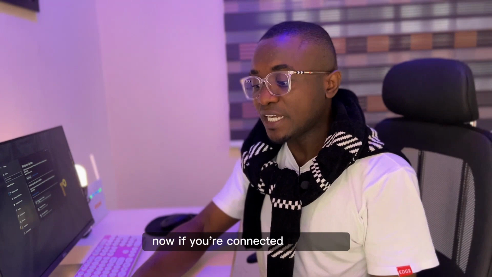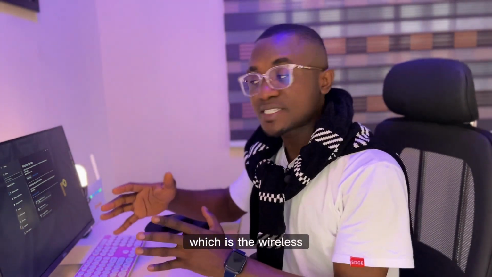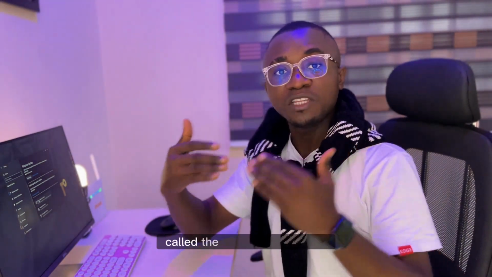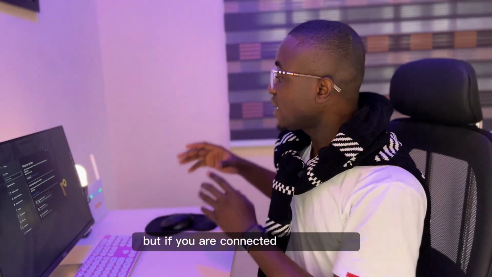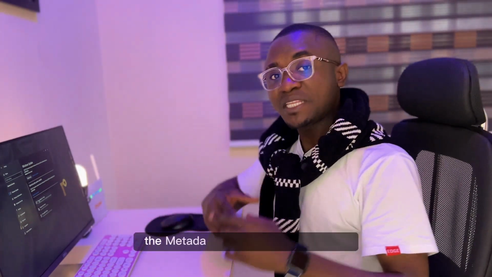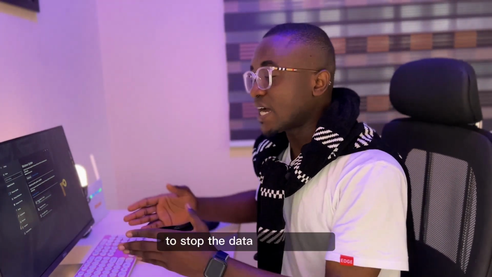Okay, now if you are connected to a Wi-Fi, which is the wireless, there is one way to do this called the metered connection. But if you are connected to the router, the metered connection is not enough to stop the data consumption.